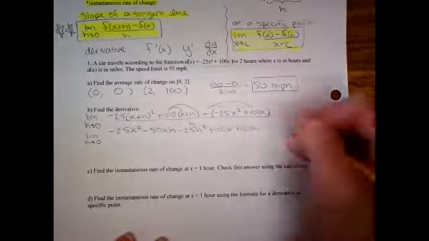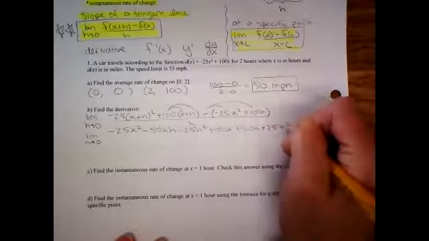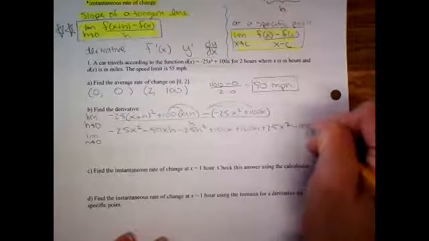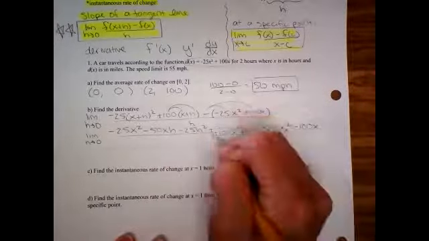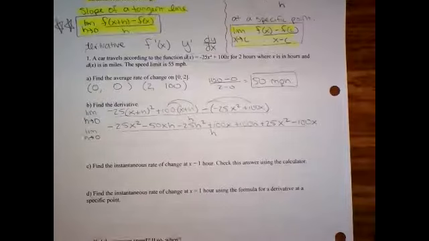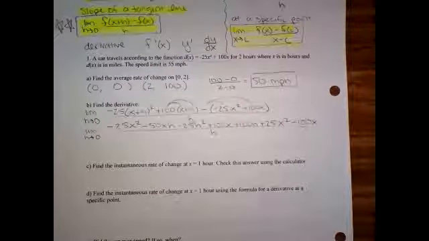All right, and then you're going to distribute this negative. So that'll be plus 25x squared minus 100x all over h. If you have done everything correctly, most of this should cancel out. And if it doesn't, that means you lost a negative sign. All right, so call them as you see them. What goes away?